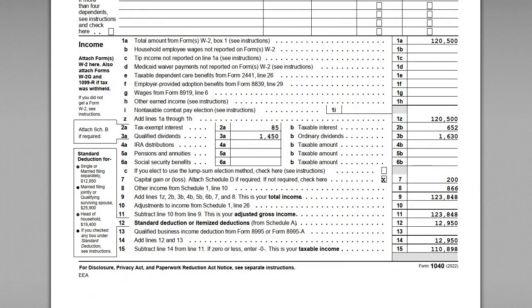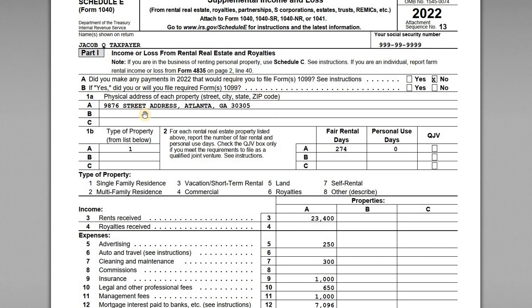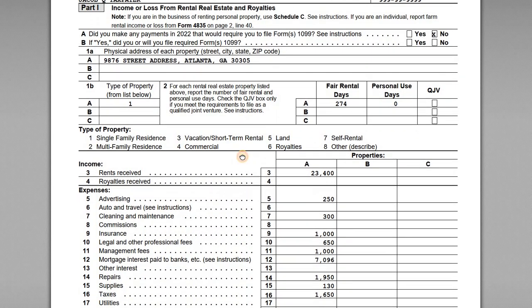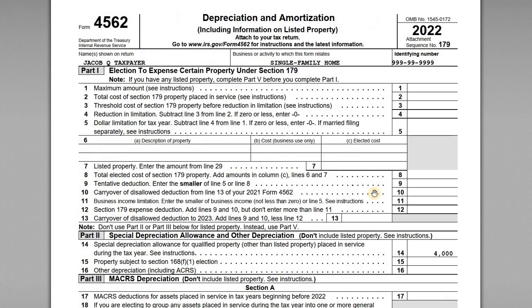And we can see here the other income is related to the rental property. So if we have a look at the rental property here, Jacob is reporting the address of the property in Atlanta, the fair rental days, and then recorded the rents and expenses that are permitted for federal tax purposes, right? So we can see down here the net income resulting from the rental property is $866, and that is including the bonus depreciation, which is reported on the 4562.